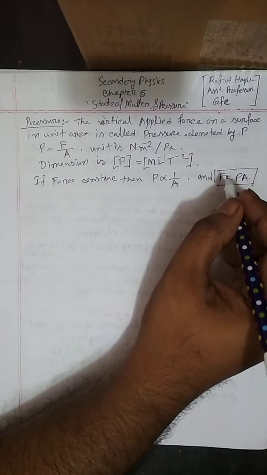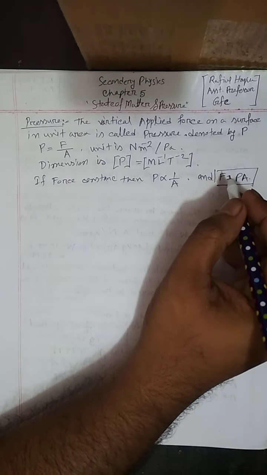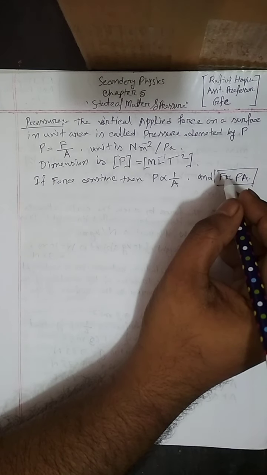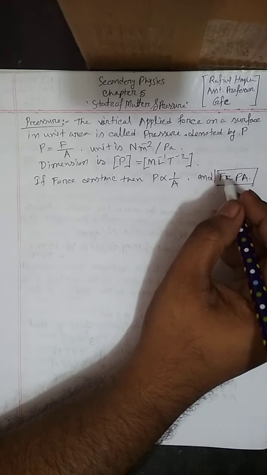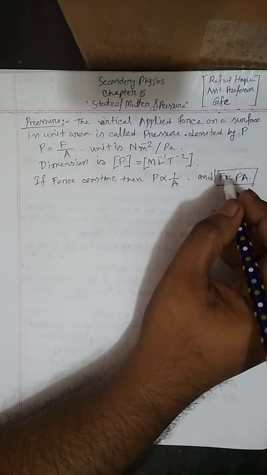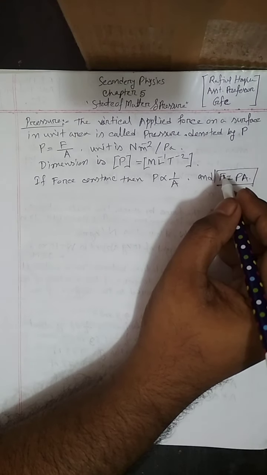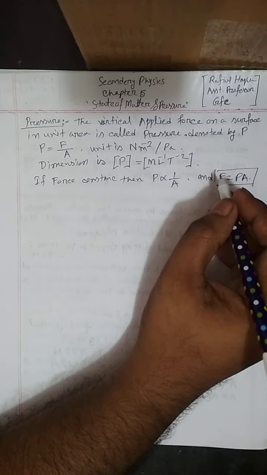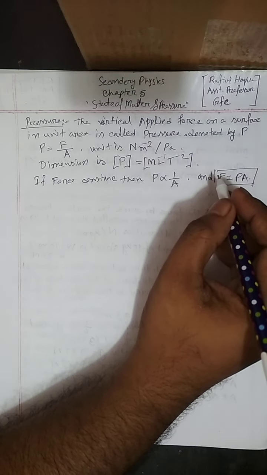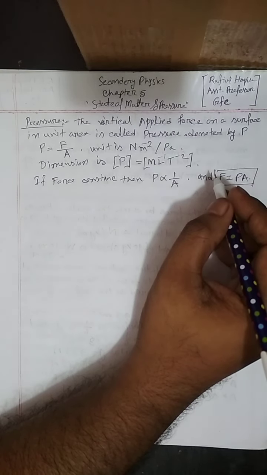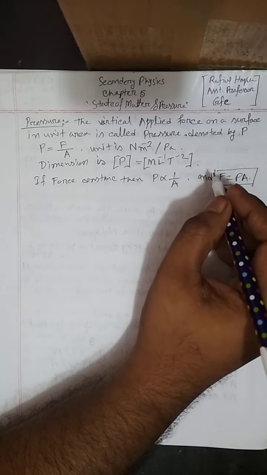The amount of area is the magnitude of the vector, and the perpendicular to the area is the direction of the vector. Since pressure is a scalar quantity, it has no direction. When liquid and gas apply pressure, it actually doesn't depend on direction. We will see this very soon. Okay.